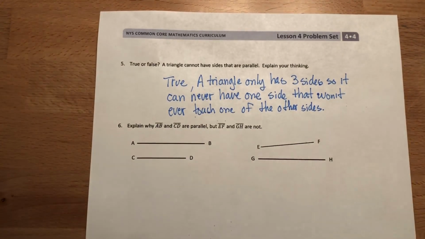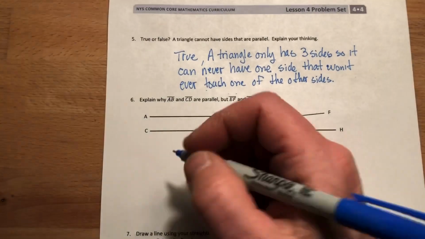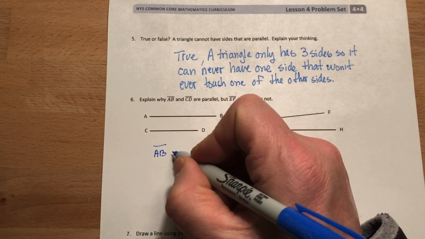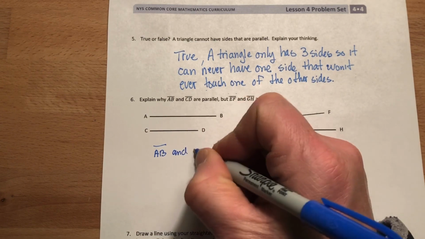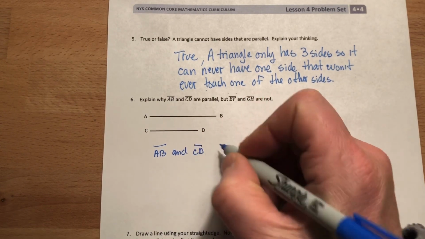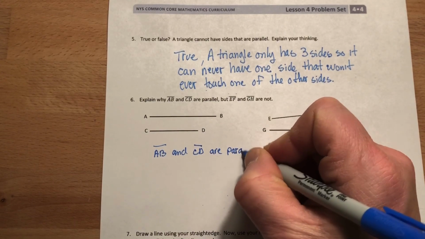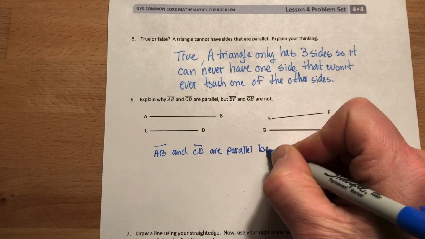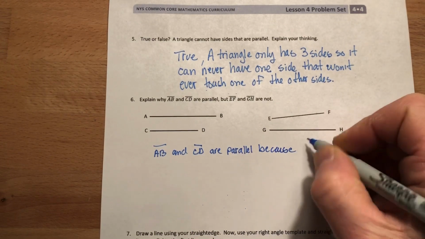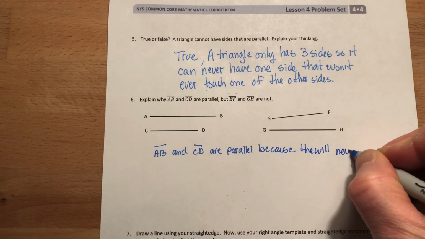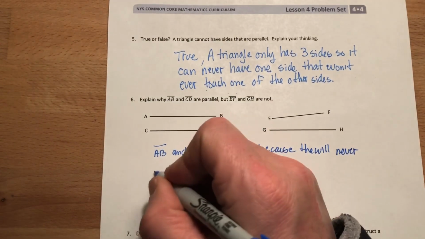All right, hopefully you came up with something like this. Line segments AB and CD are parallel because they will never intersect.